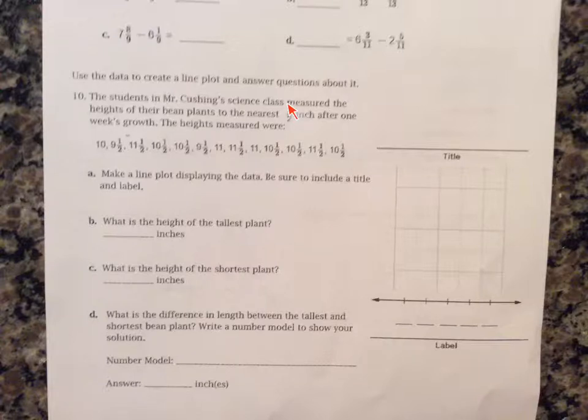Part A tells you to make a line plot displaying the data, being sure to include a title and a label. So now that we understand what we're looking at as far as numbers, a good title might be something to do with bean plants and their growth. Maybe we just simply want to call it Bean Plant Growth. I'm going to make sure it's capital letters for our title. Okay. Then we're going to come down and we're going to label.